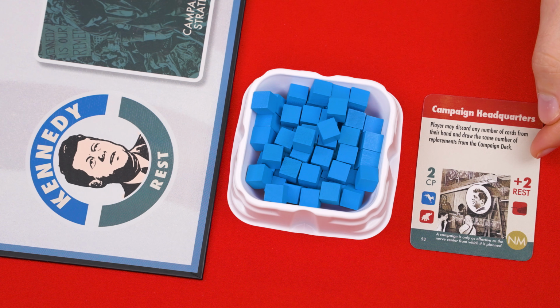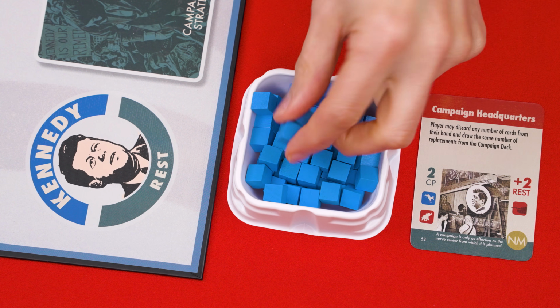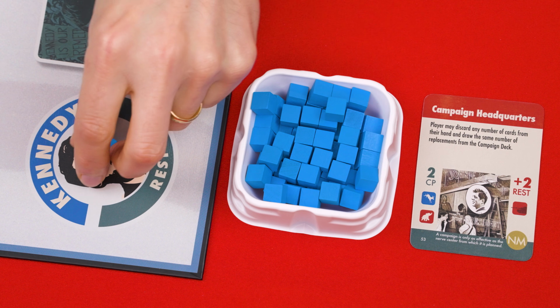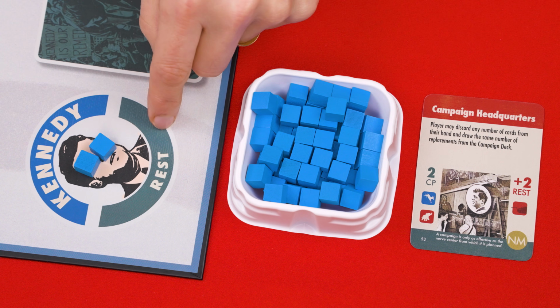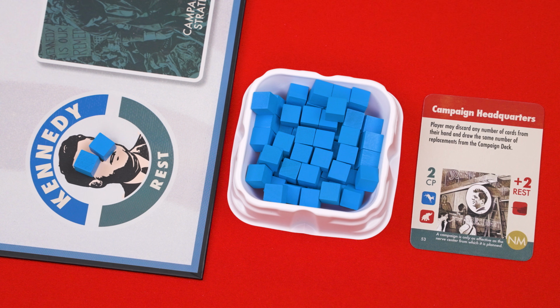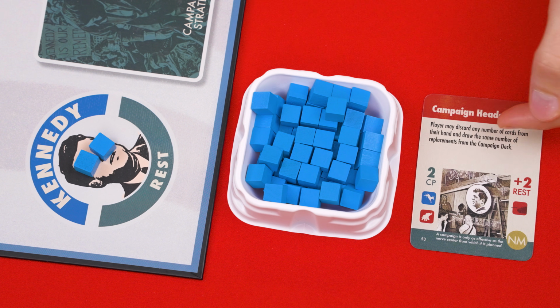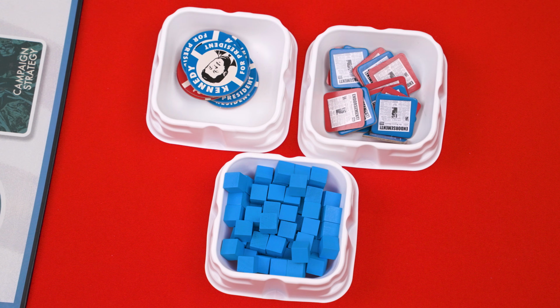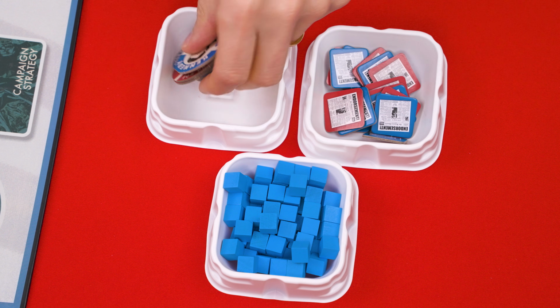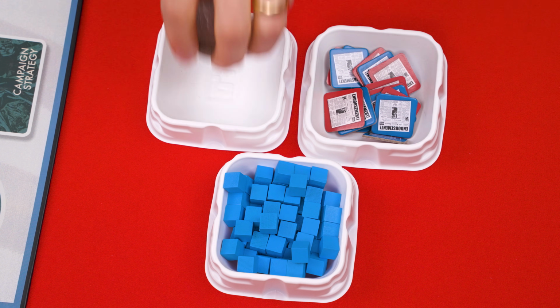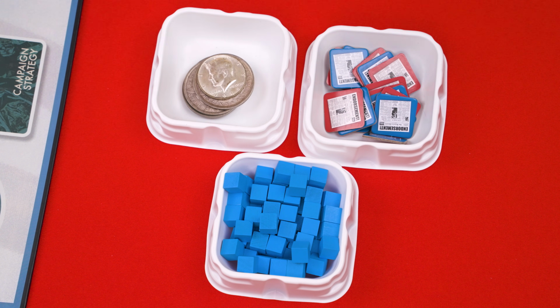So Kennedy playing this would gain 2 rest. Anytime you gain rest, you move that number of cubes from your personal supply in front of you to your candidate's related rest area on the board. I find it's very easy for new players to forget to collect their rest cubes, so make sure you do this before anything else on the card, because as we'll see later, your rest cubes are very important. I should also mention, the cubes, along with these endorsement and momentum markers, are not meant to be limited, so if you ever run out of them while playing, just use a suitable replacement.